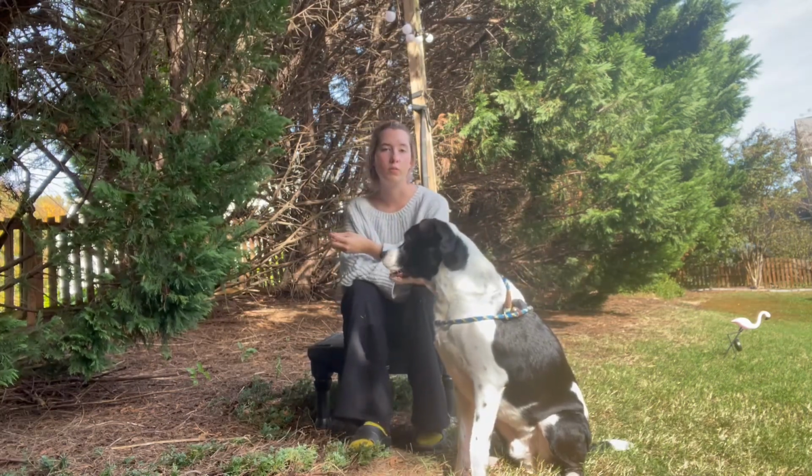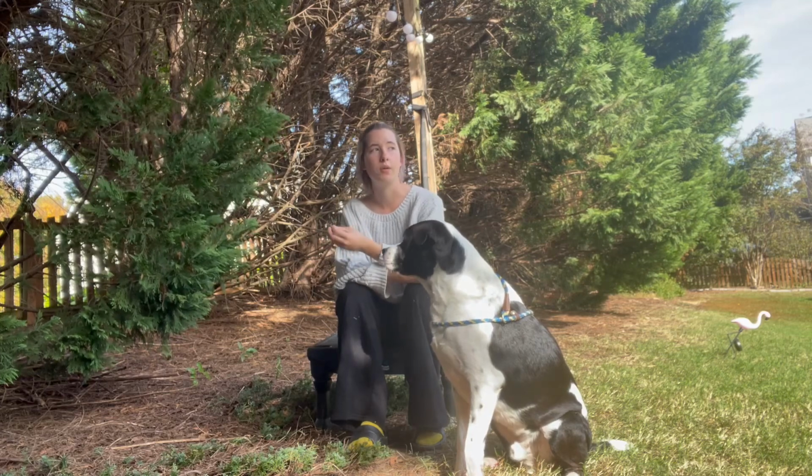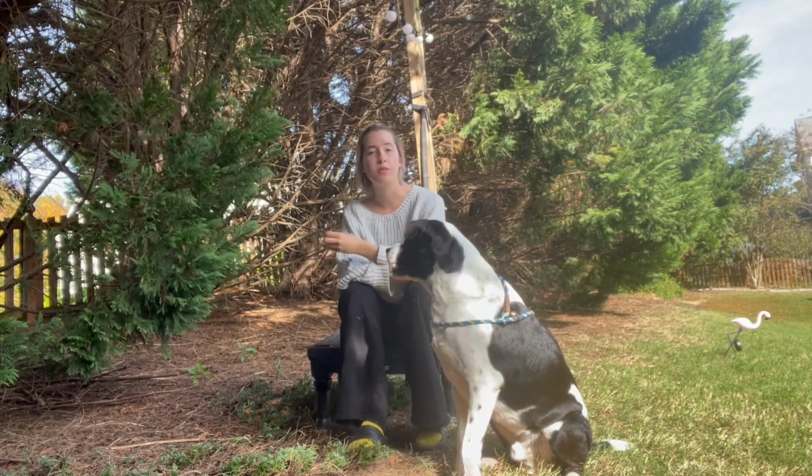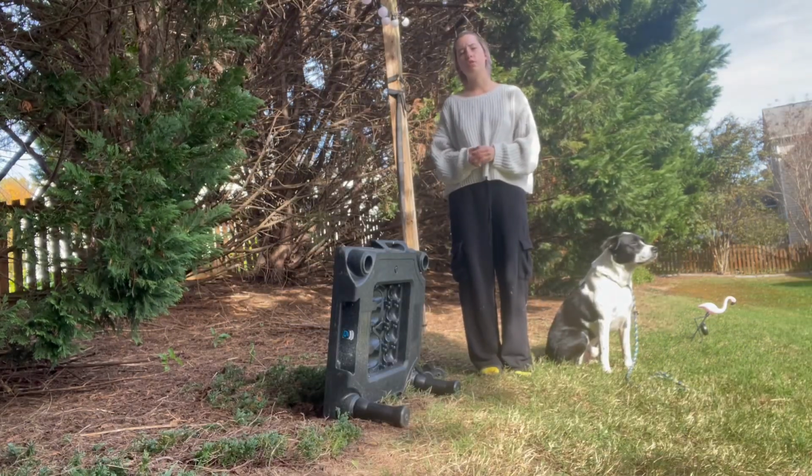Overall, rear end awareness is really beneficial to the dog, so it's important that it is a part of training, and a climb can really help with that part of training. So another fun way to use a climb is to use it for agility.